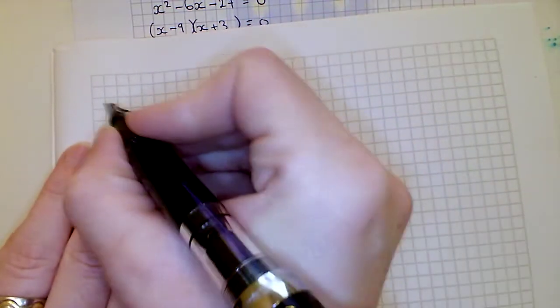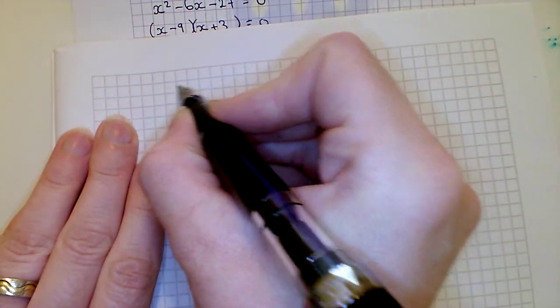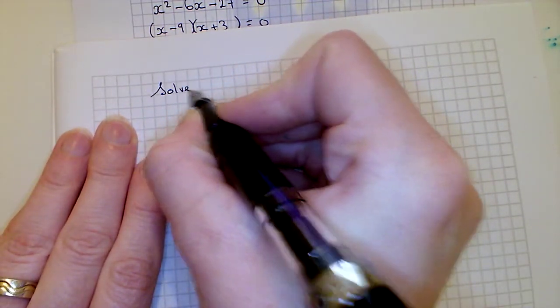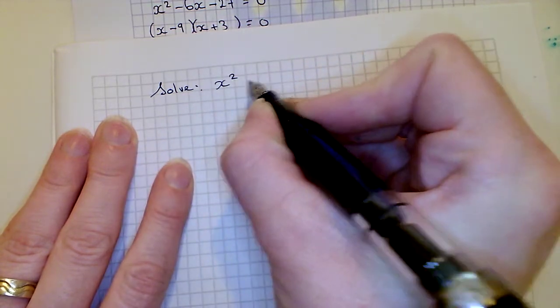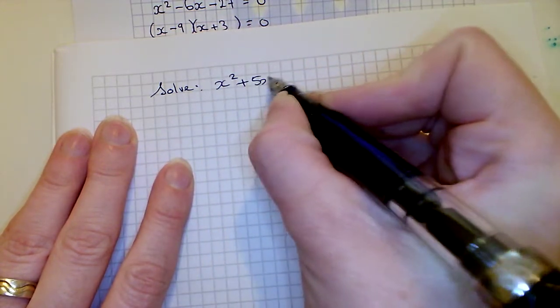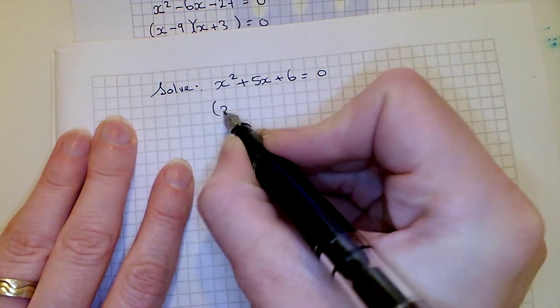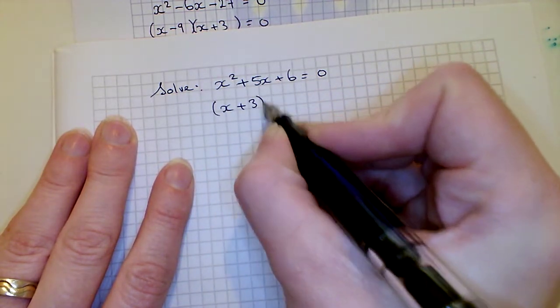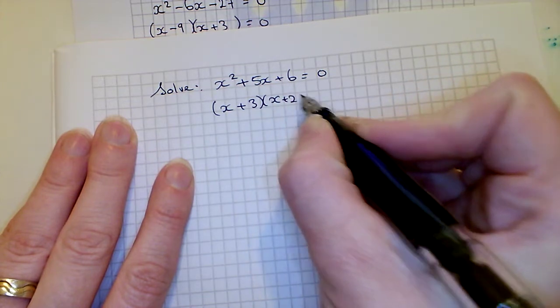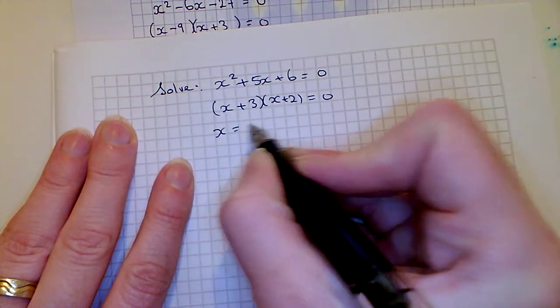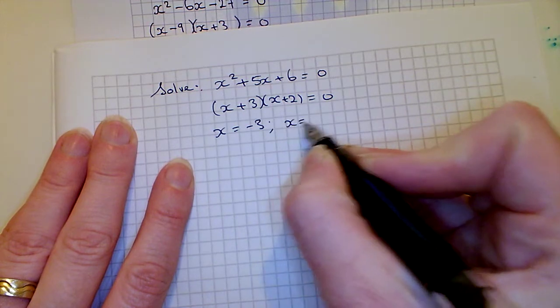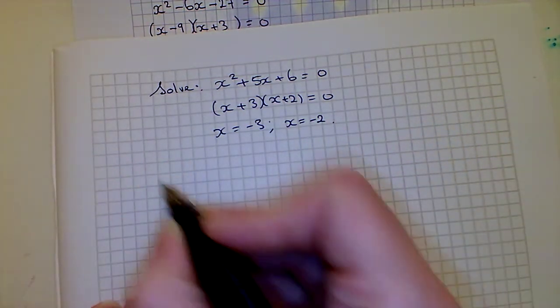So if we have a fairly straightforward quadratic equation that we're solving, x squared plus 5x plus 6 equal to 0, okay? And we solve that by factorising x plus 3, x plus 2 equal to 0, so x is equal to minus 3, or x is equal to minus 2.